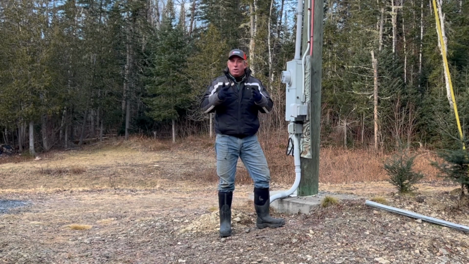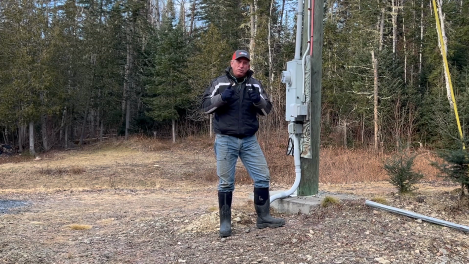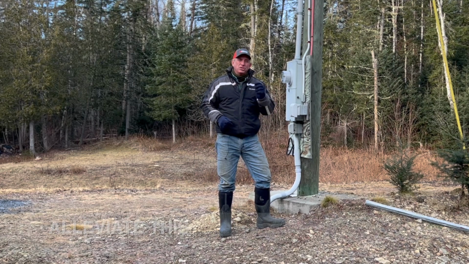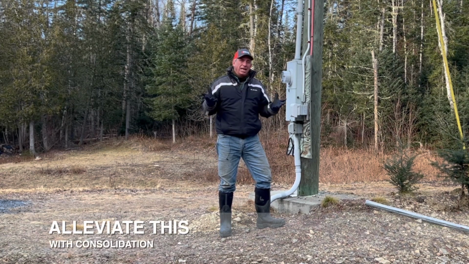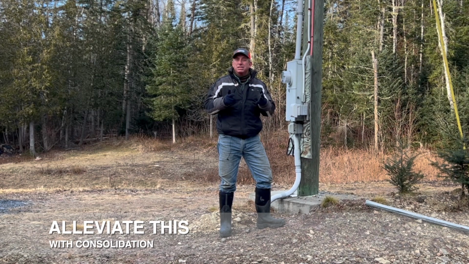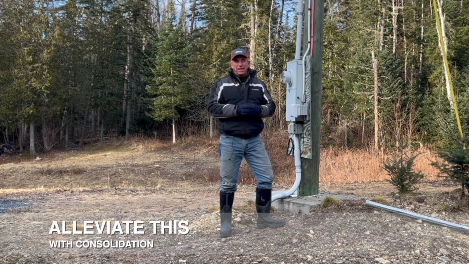So, what do I mean by utilitarian area? If you take a look at some of these shots that Maestro is going to put together for you, these are some of the things that are alleviated by consolidating these elements of the landscape. And when I say elements, they're functions of the landscape.